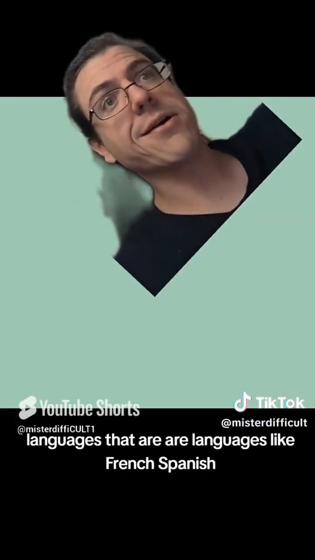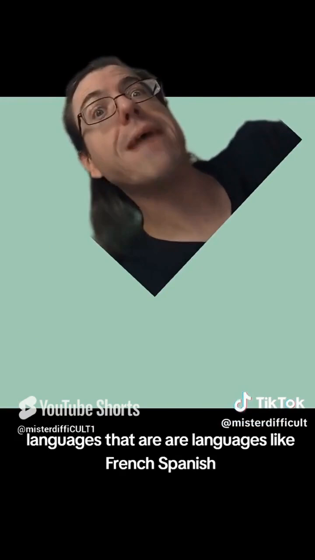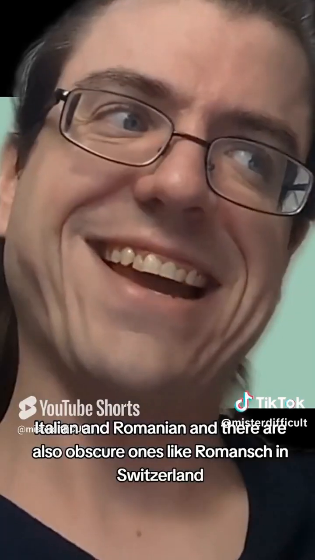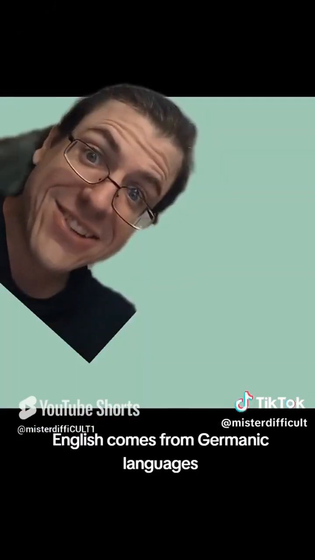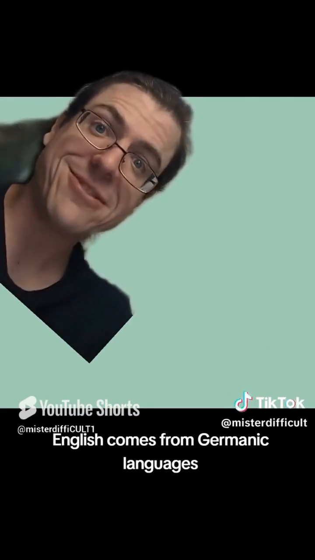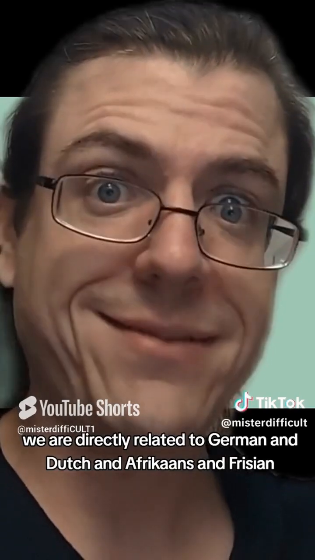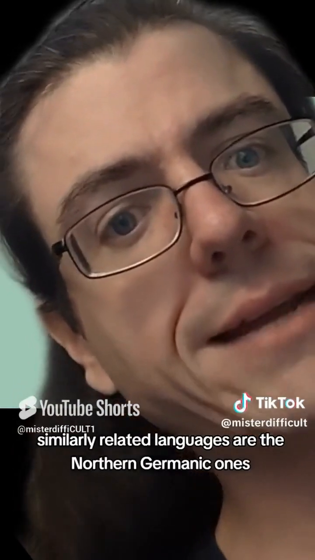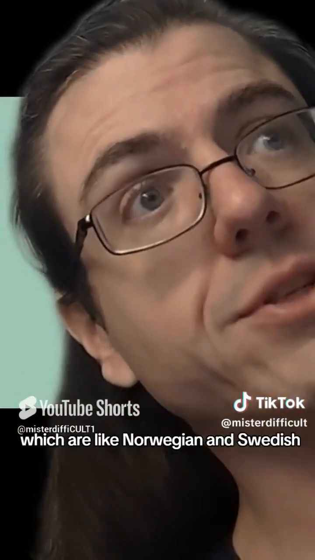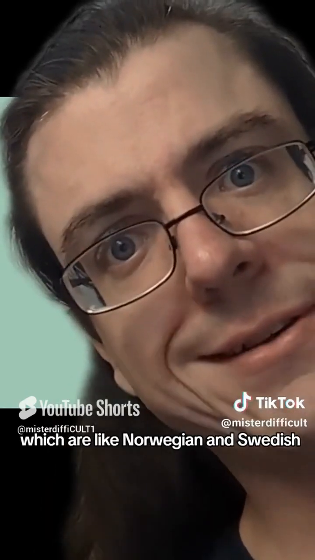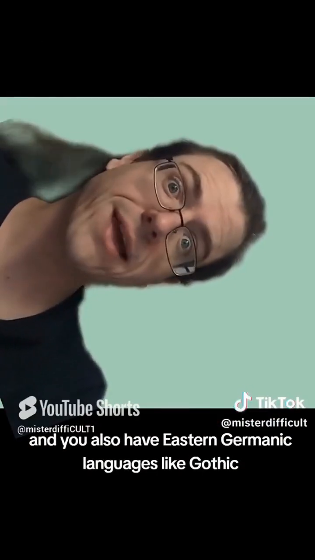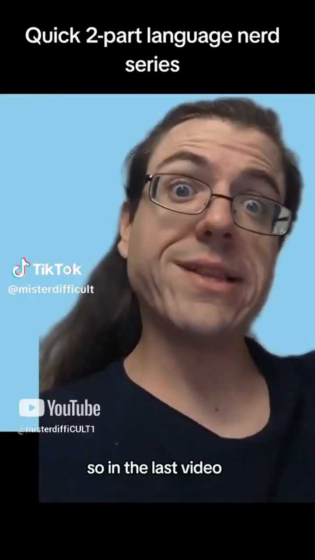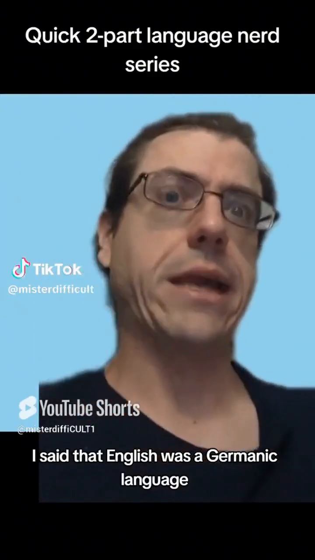Languages like French and Spanish and Italian and Romanian come from Latin. And there are also obscure ones, like Romansh in Switzerland. English comes from Germanic languages. We are directly related to German and Dutch and Afrikaans and Frisian. Similarly related languages are the Northern Germanic ones, like Norwegian and Swedish. And you also have Eastern Germanic languages, like Gothic, but they don't exist anymore. At least not spoken.